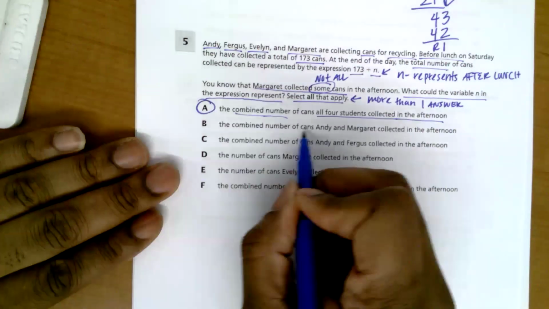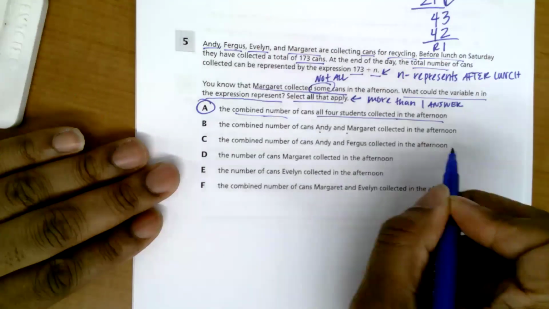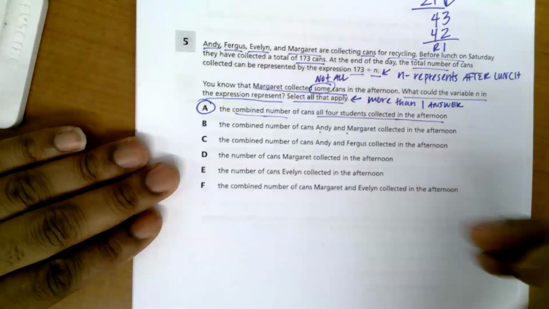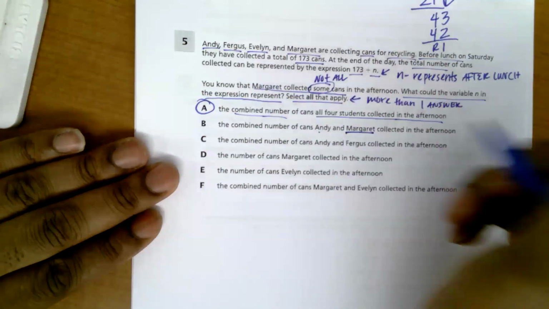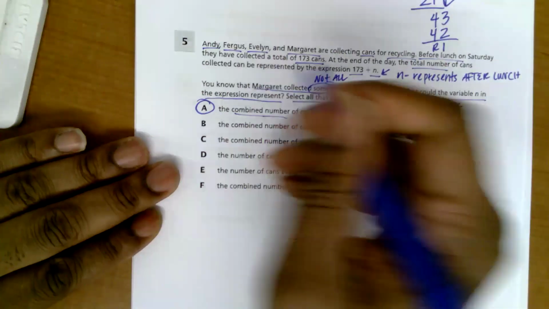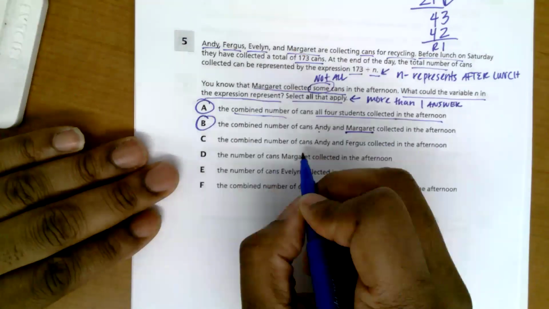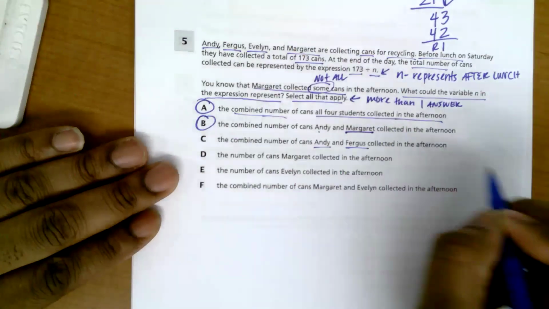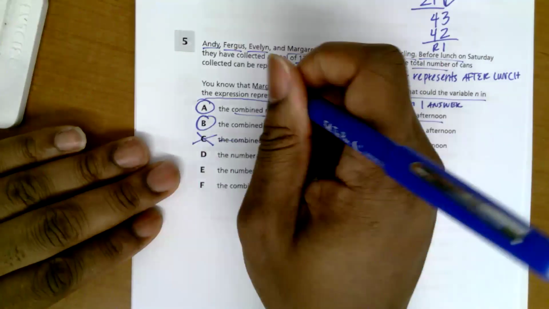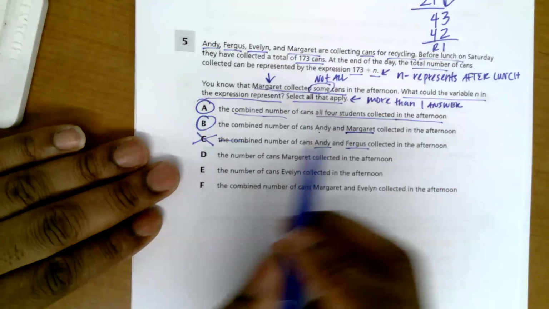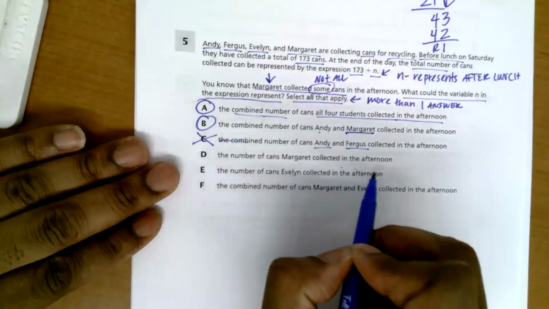The combined number of cans Andy and Margaret collected in the afternoon. There's a possibility that it could represent Andy and Margaret as long as Margaret is in it because we know for a fact that Margaret collected it. The combined number of cans Andy, Fergus. Well, that is incorrect because we know that Margaret collected some. The number of cans Margaret collected in the afternoon.